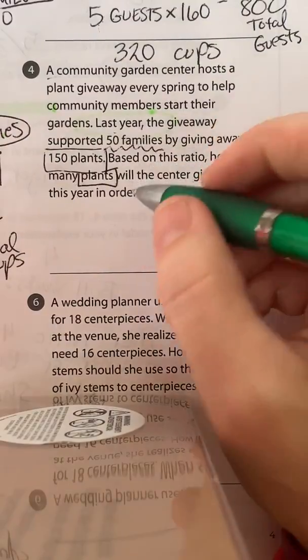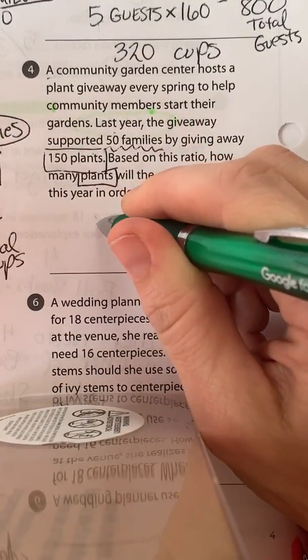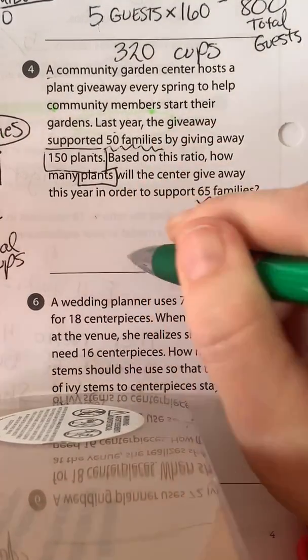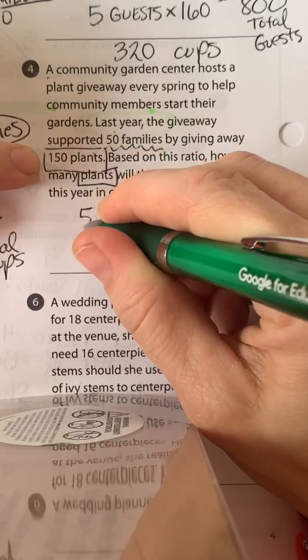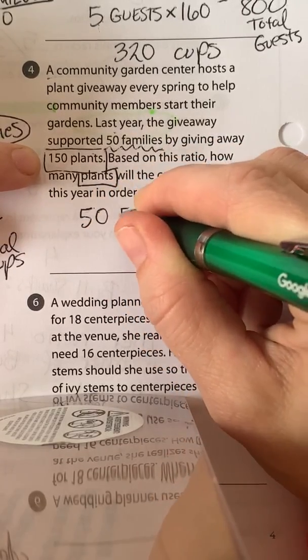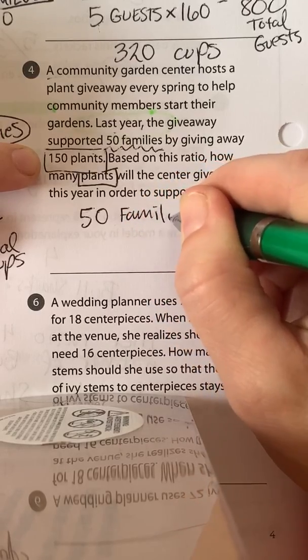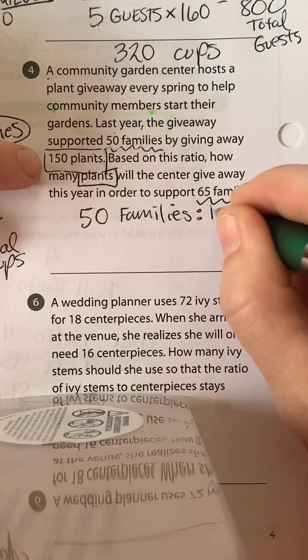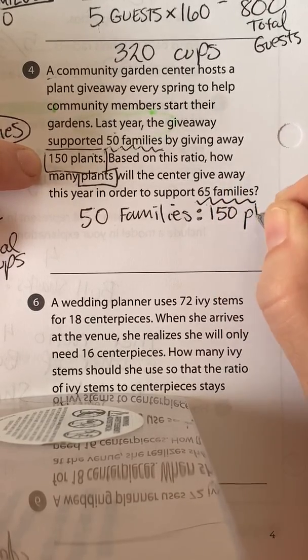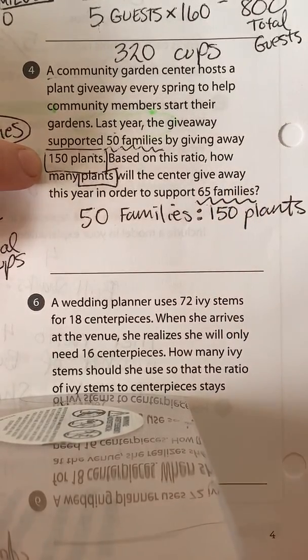Okay, so let's see here. They first told us 50 families, in order to give away 150 plants. All right.